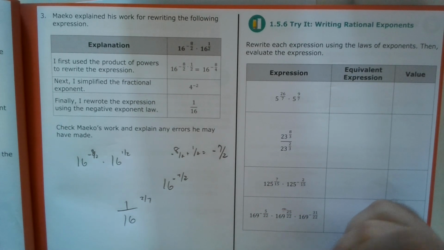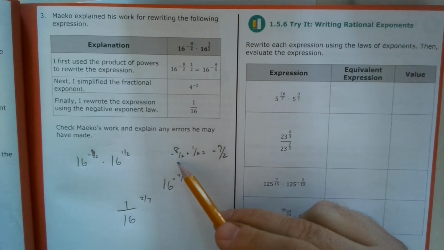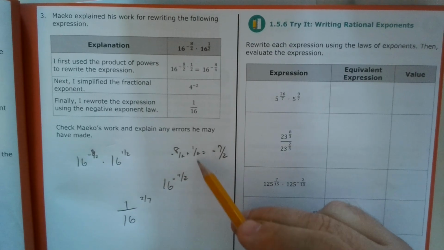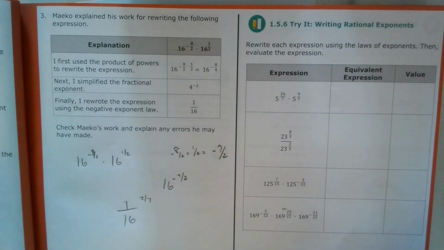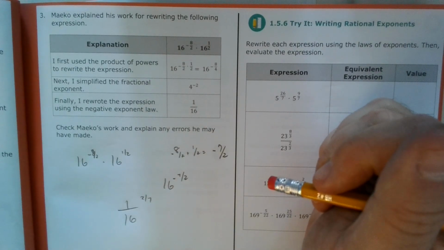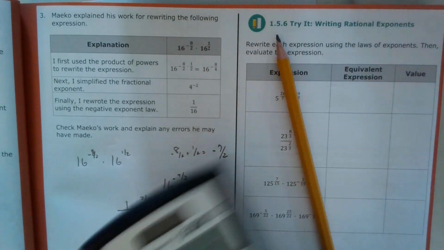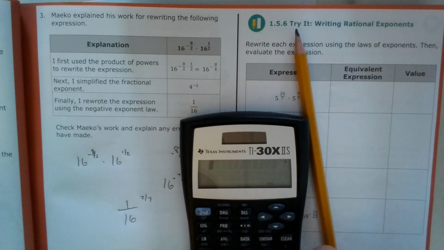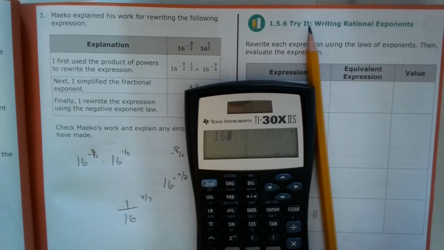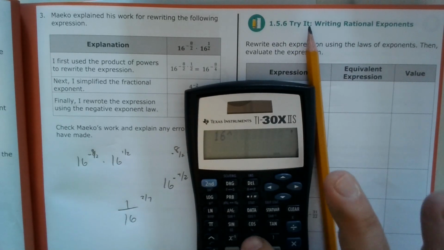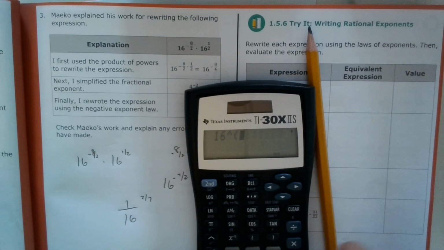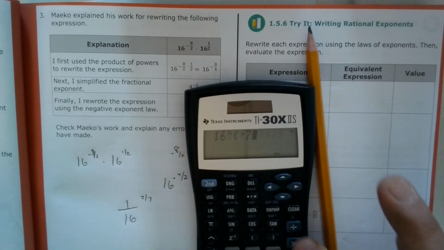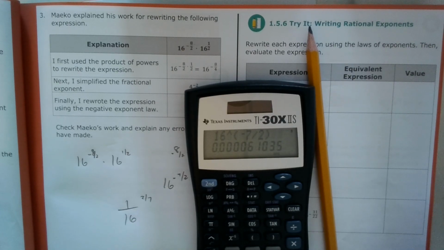Let me see. Well, it's actually -4 minus a half, which is -3.5. So let's see. Hold on. Let's just see what the old calculator says. 16 to the -7 divided by 2. So 0.00006.